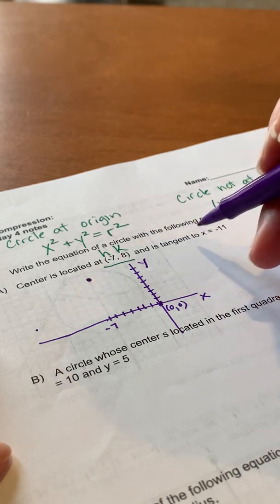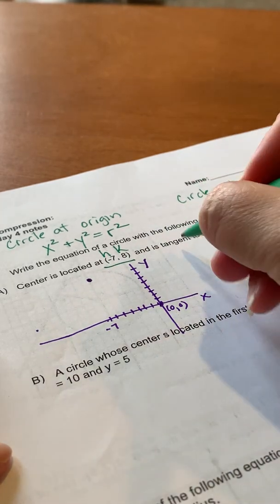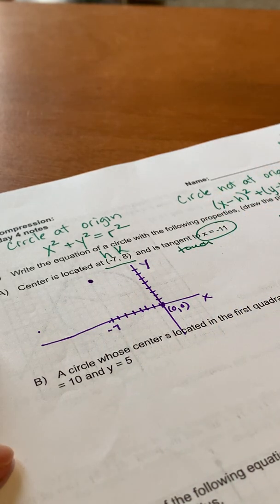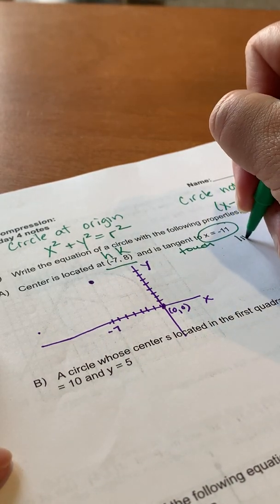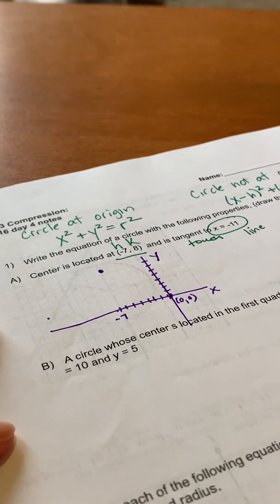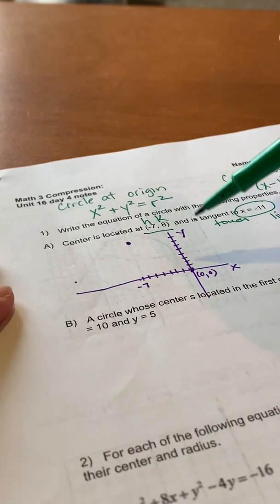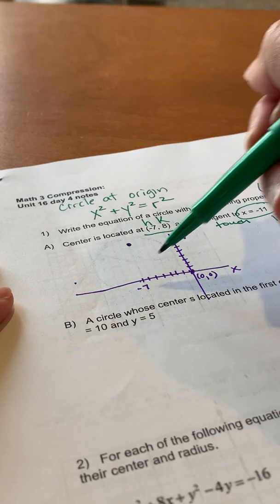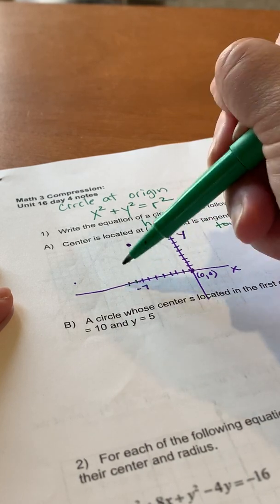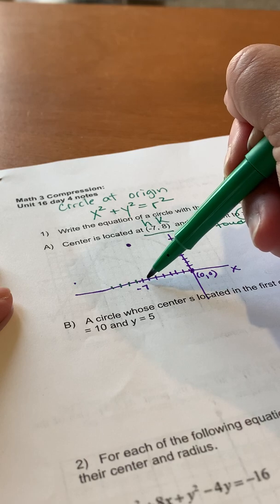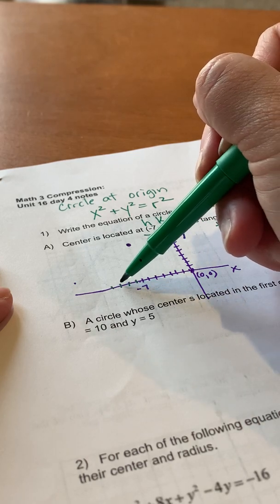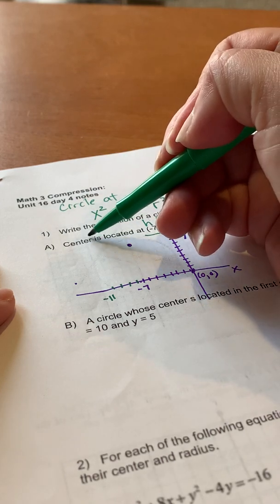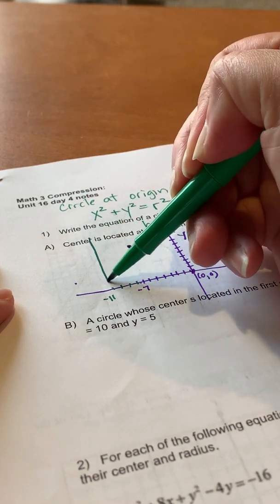Now, this is going to be tangent, so it's going to touch this line, x equals -11. So I'm going to find -11 on the x-axis, which means I need to make some more numbers: -8, -9, -10, -11. This line is a vertical line here.